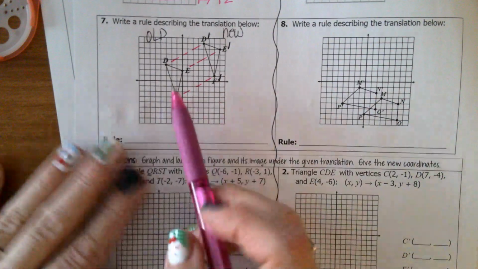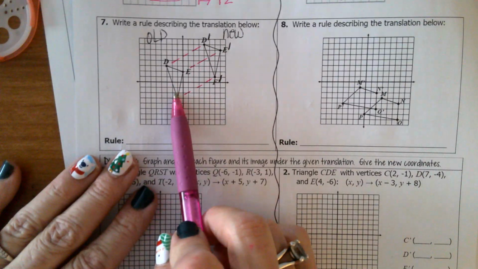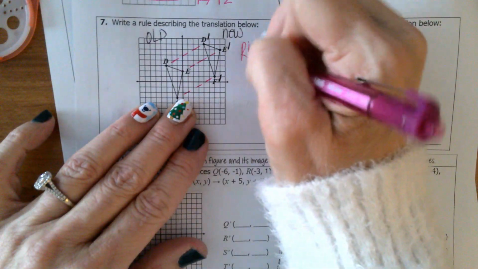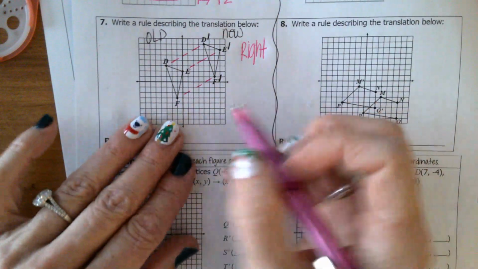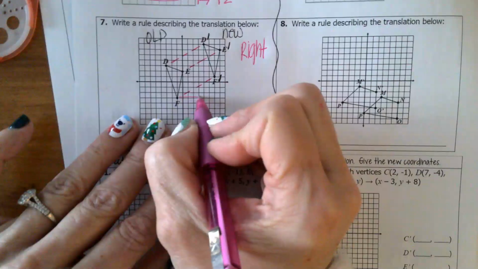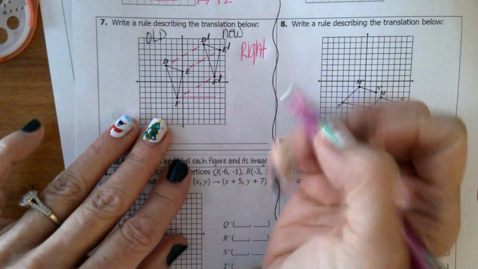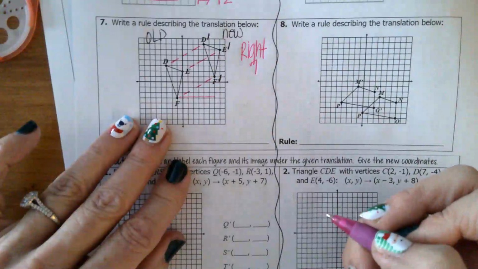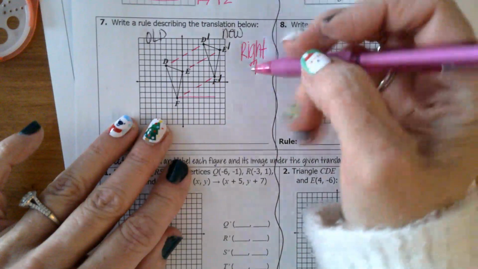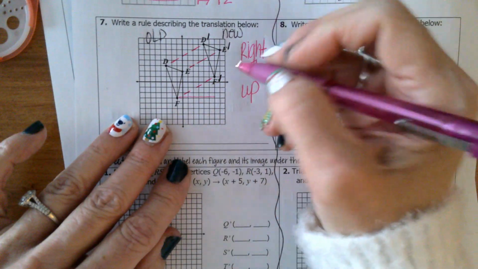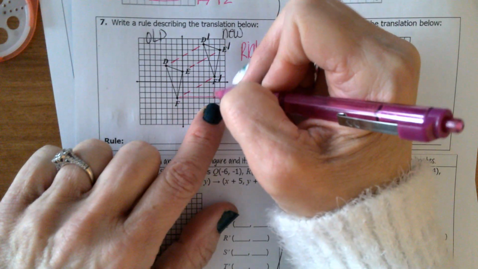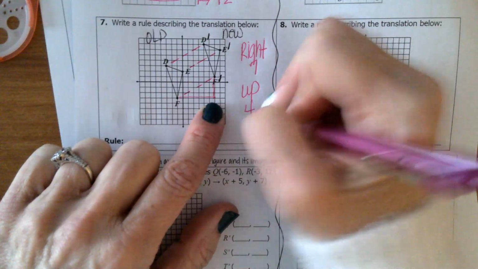So, is this shape moving left or right? It's moving to the right. How many is it moving to the right? 1, 2, 3, 4, 5, 6, 7. Do you agree? Going to the right, 7. And then, is it moving up or down? It's moving up. So then once it moves 7 to the right, then it moves how many up? 4.